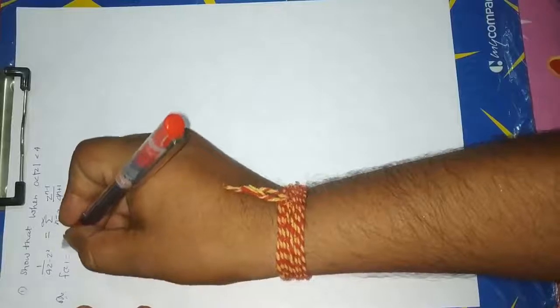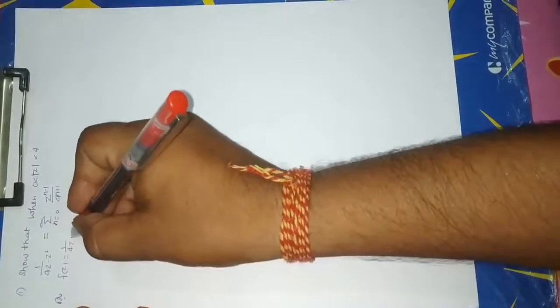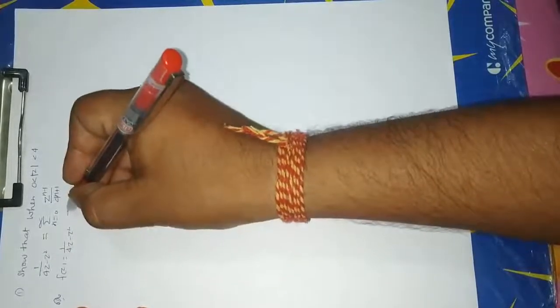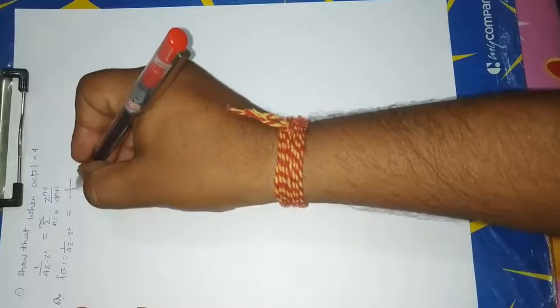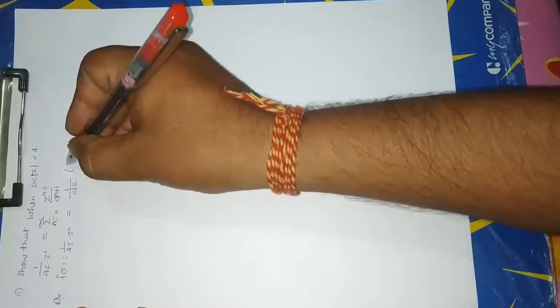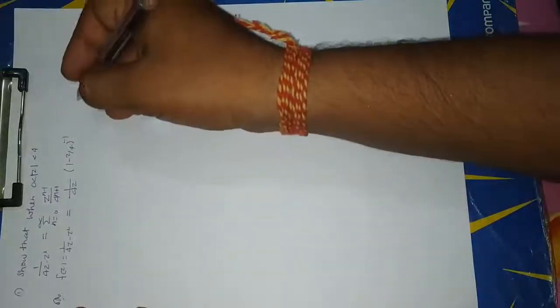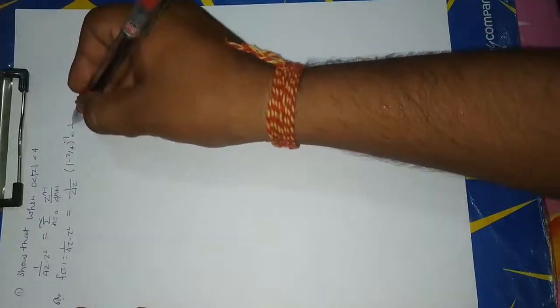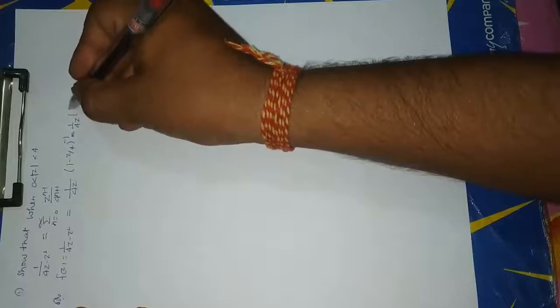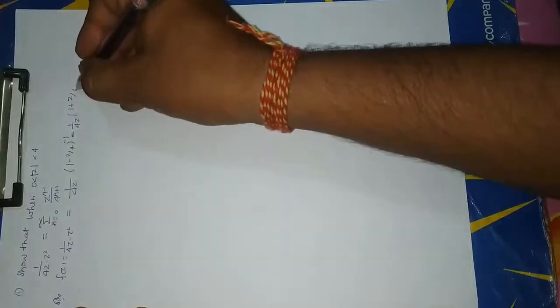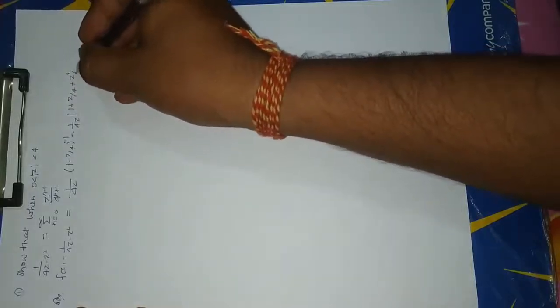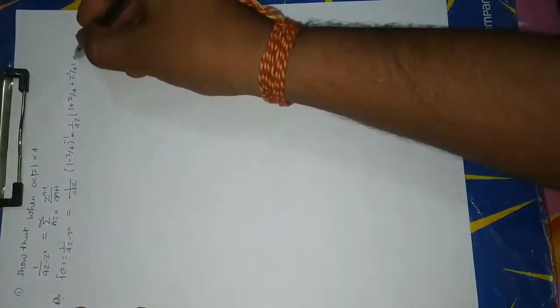f(z) equals 1 upon 4z minus z square. Now we take common 4z, (1 minus z by 4) whole power minus 1, and expand binomially: 1 upon 4z, (1 plus z by 4 plus z square upon 4 square plus up to dot).